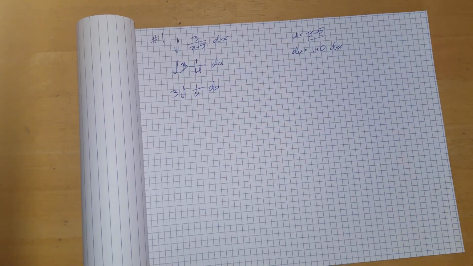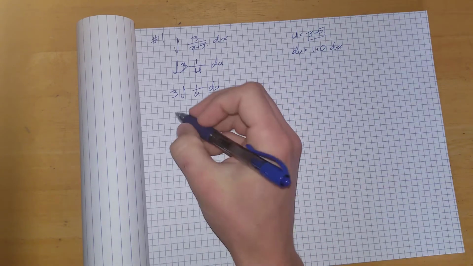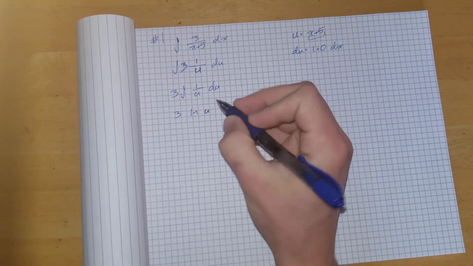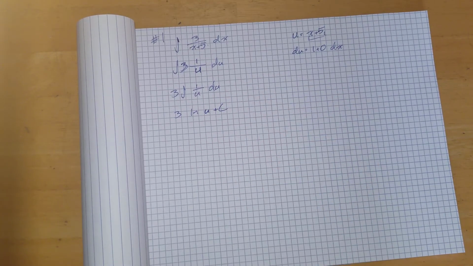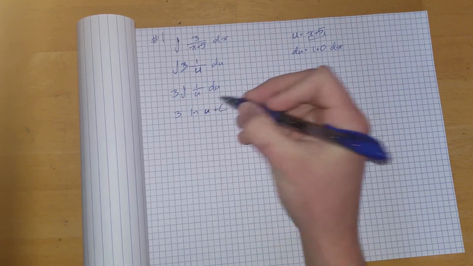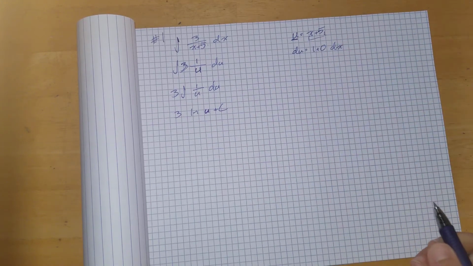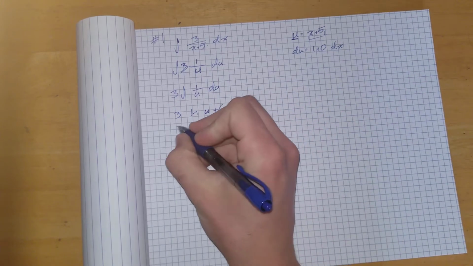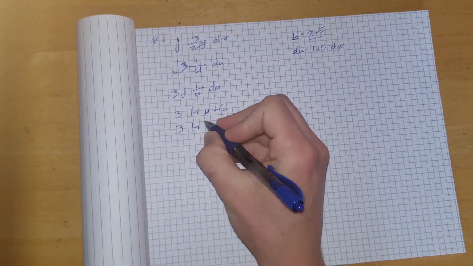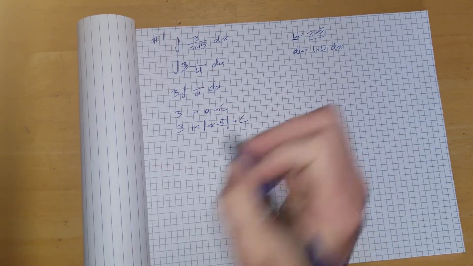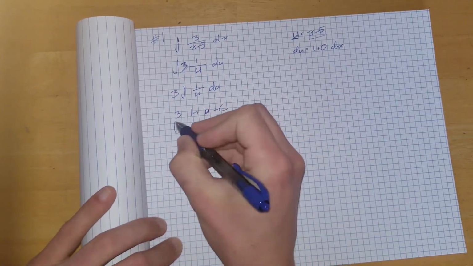If you look at your nifty little guide of integration, you will see that this is ln of u plus c. Now I will plug my polynomial back in for u: 3 ln of x plus 5 plus c, and that is my answer.